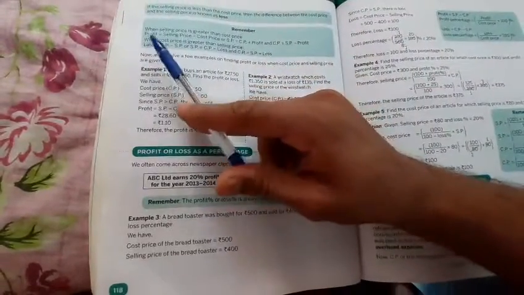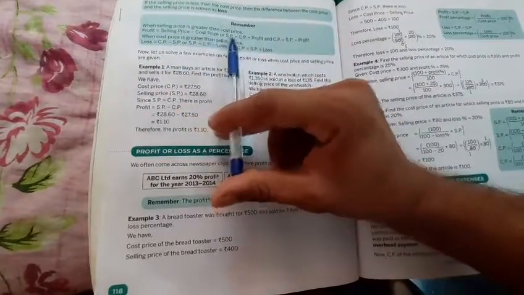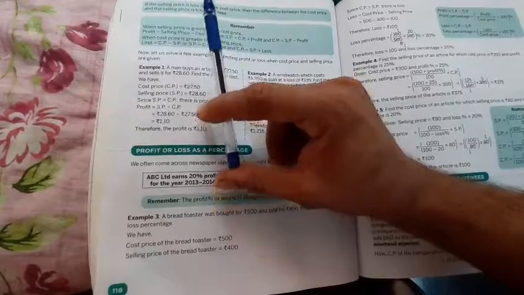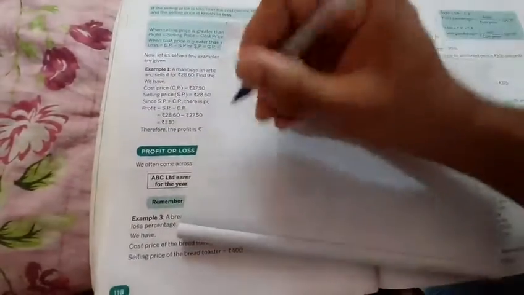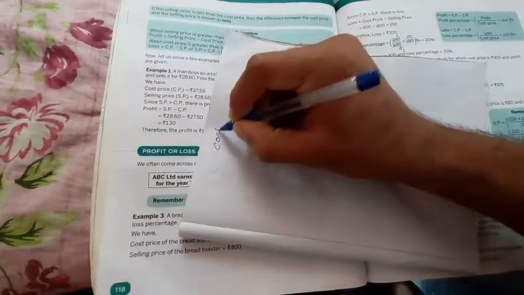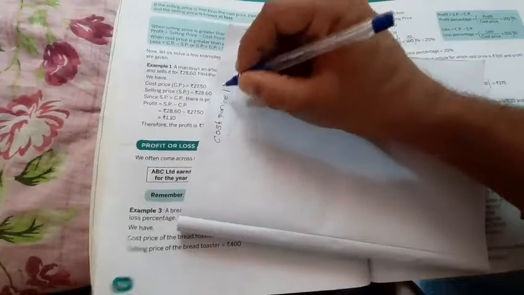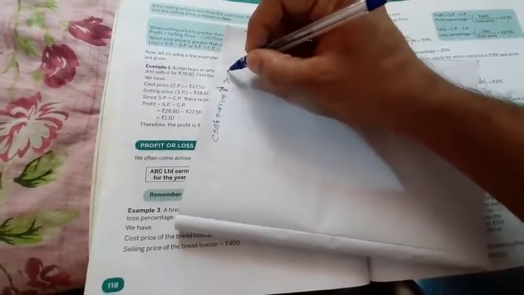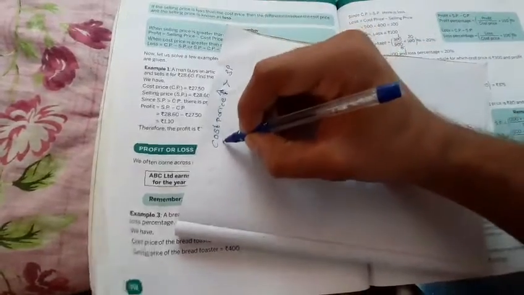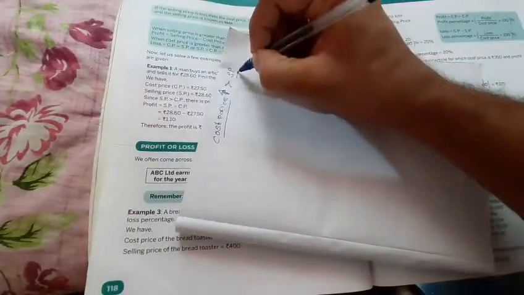And when cost price is greater than selling price, that means it is loss. Here I will explain. You can see cost price is greater than selling price, that means it is loss.